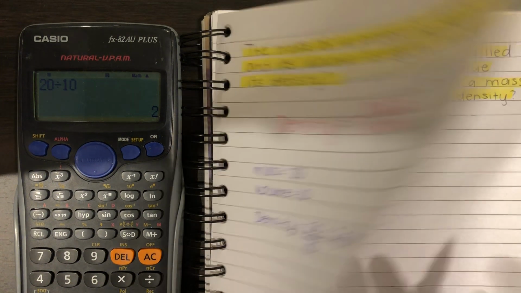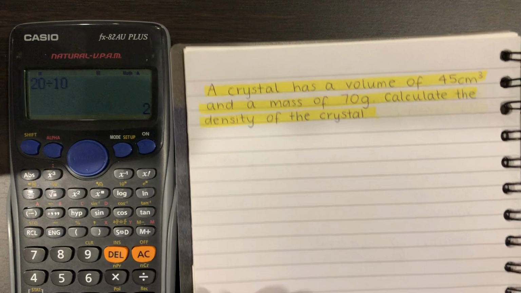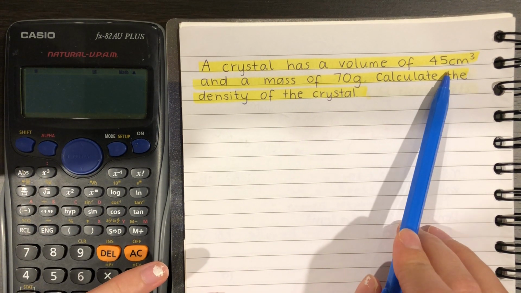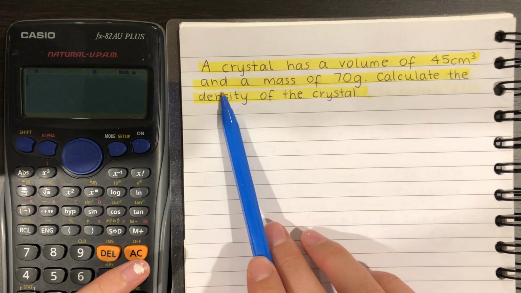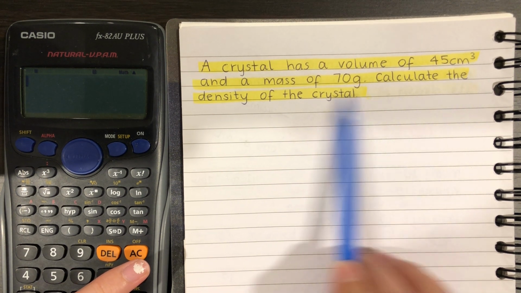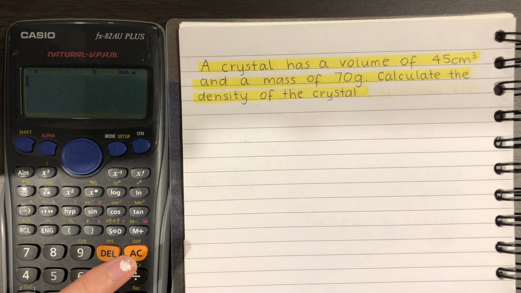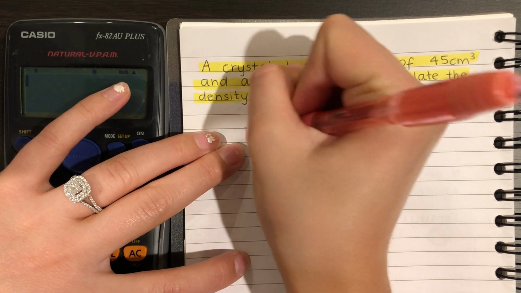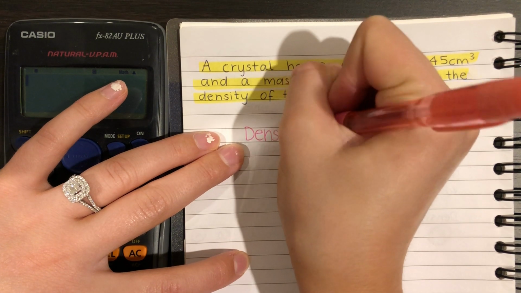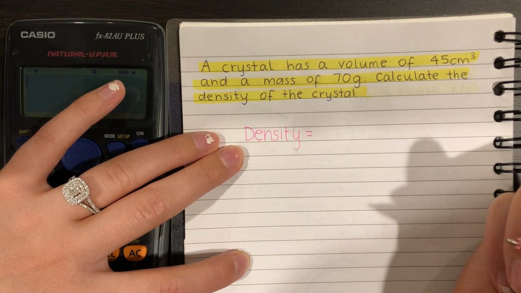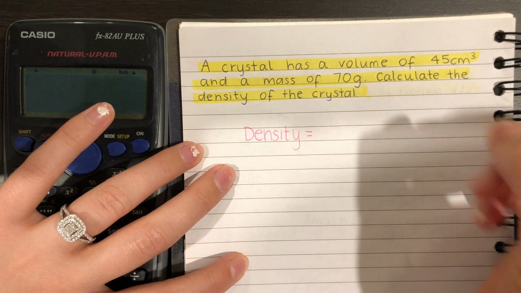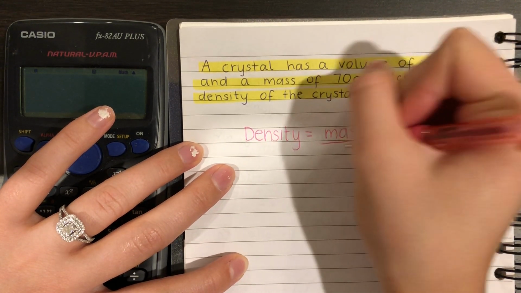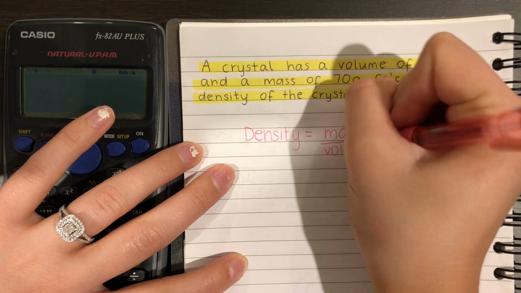So the second question is, a crystal has a volume of 45 centimeters cubed and a mass of 70 grams. Calculate the density of the crystal. So, same process as before. Write down your formula. Density equals the mass divided by the volume.